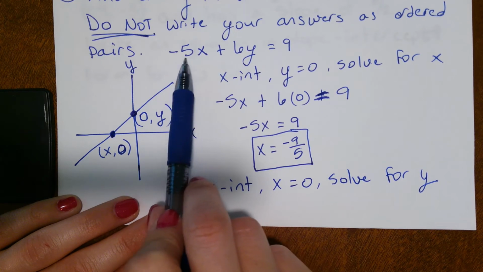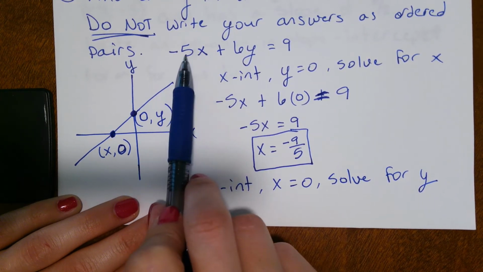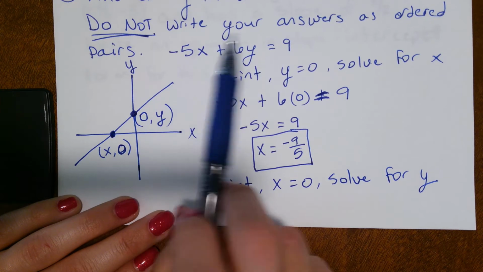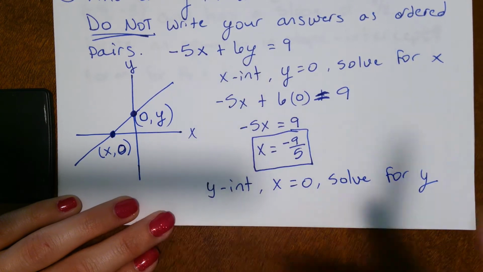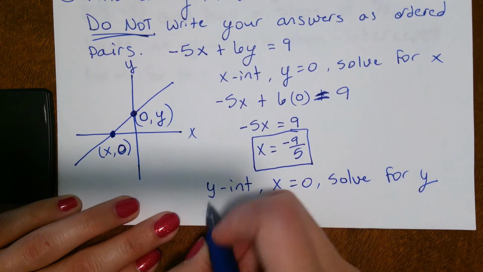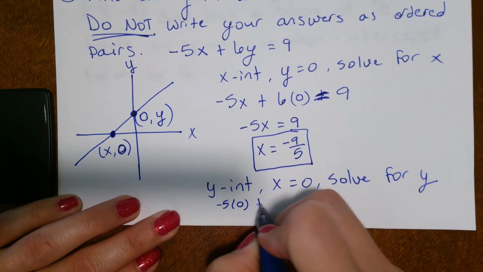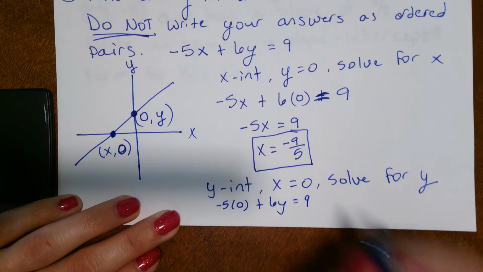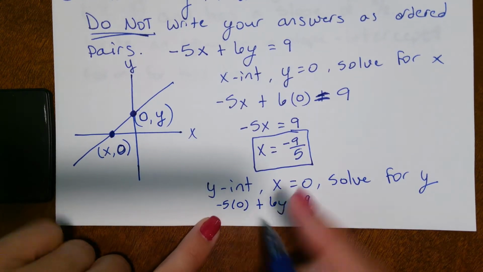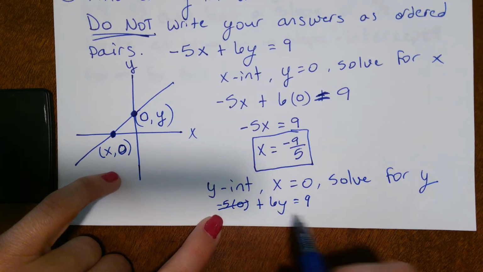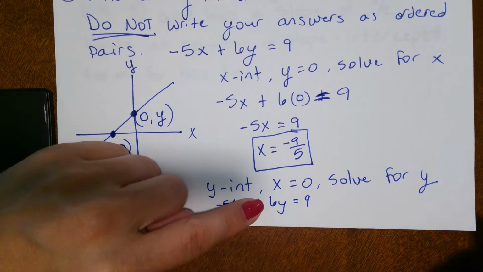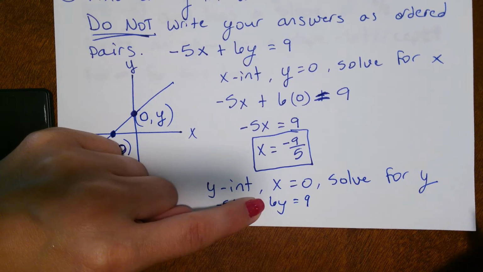I'm going to plug in 0 for x. -5 times 0 is 0, so this value is just going to become 0, and 0 plus anything is just that value. So after I plug in 0 for x, I have -5 times 0 plus 6y equals 9. Negative 5 times 0 is 0, plus 6y is just 6y, so we're left with 6y equals 9.